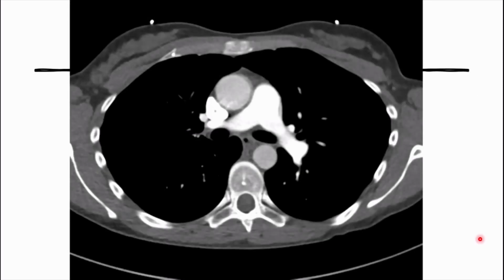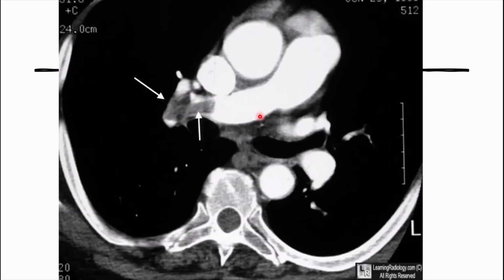On the screen now you can see an example of a CTPA. Here is the chest, the back, the right side of the body, and the left side of the body, and this white area in the middle is the pulmonary vasculature. On this new image, we can see that along the pulmonary vasculature there is a filling defect in the right pulmonary artery. This would indicate a clot in the lung.